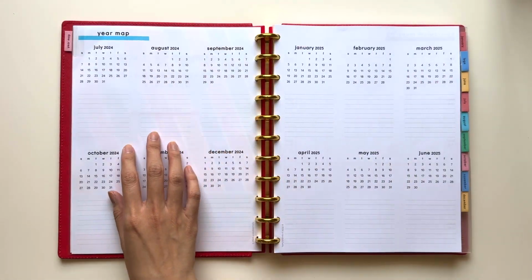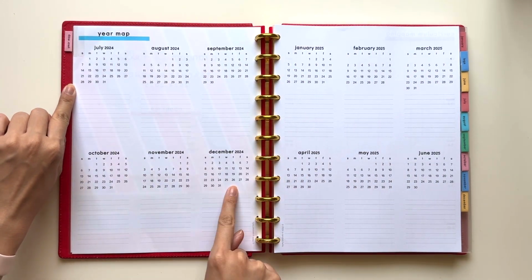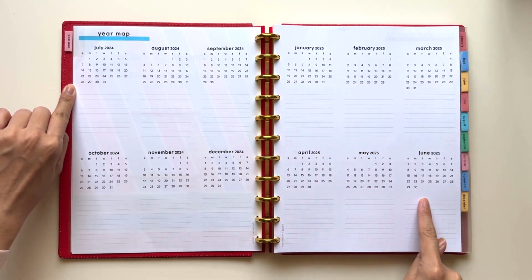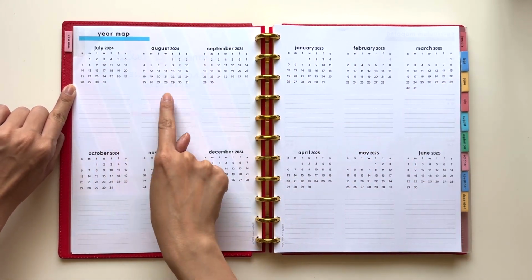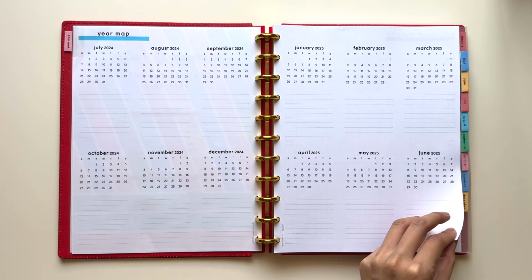The biggest change I made in the design is with the year map. Instead of putting the months and the lines separately, I've decided to put the months and the detail lines together in one place for ease of use. I also removed the contacts page since most of our contacts are virtual now.